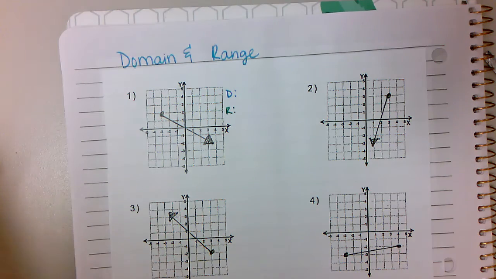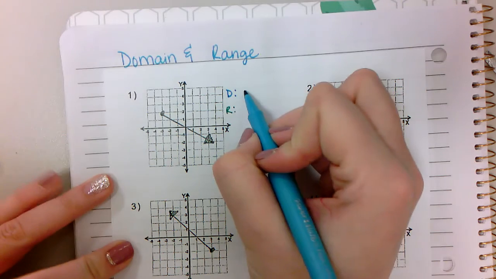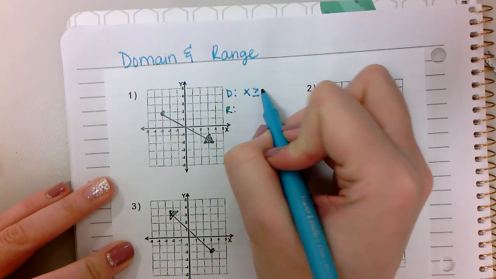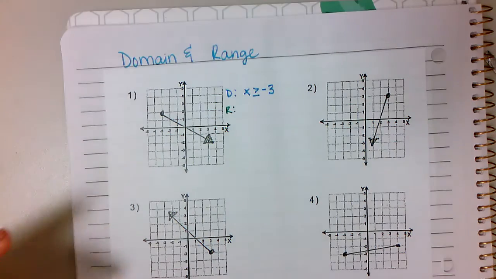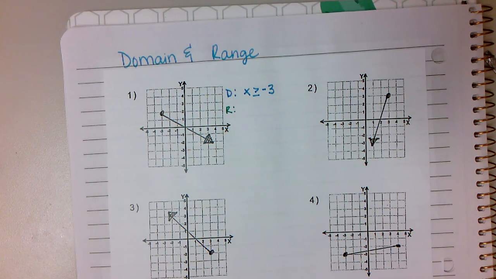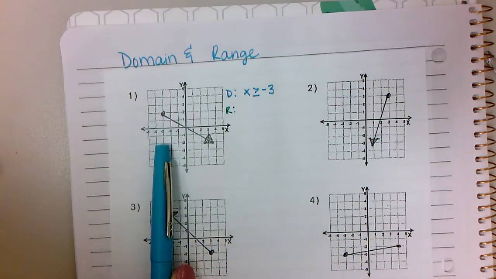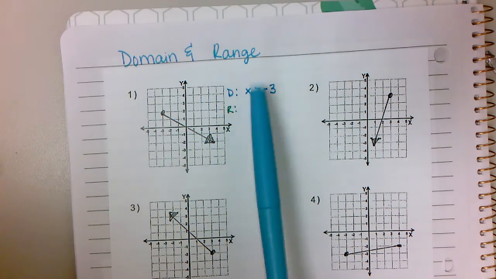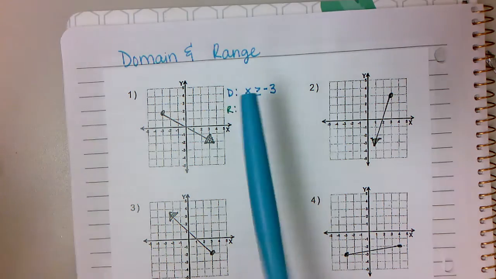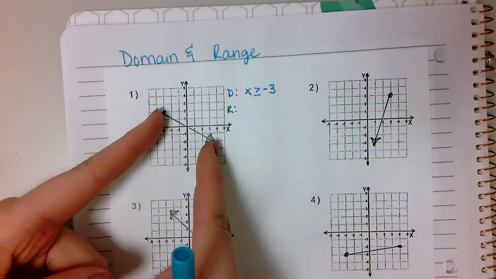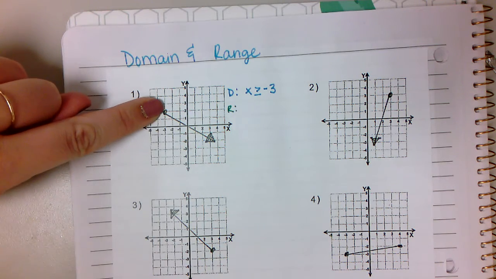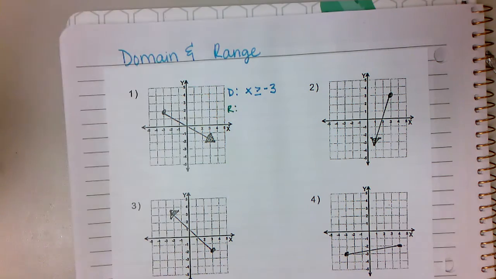So what I'm actually going to write for my domain is that my x values are anything greater than or equal to -3, right? So anything greater than or equal to -3. So as long as it's from -3 up, it's included. So I actually don't have to write a number on the left and a number on the right because it's not in the middle of two numbers. There's one dot, which means it's going to keep going on the other side. So the other side doesn't have to have anything.